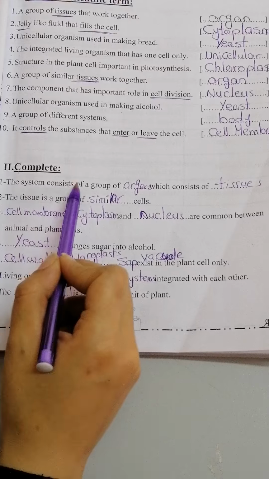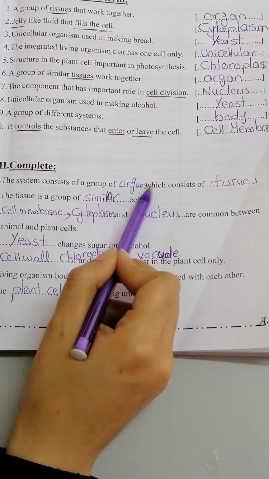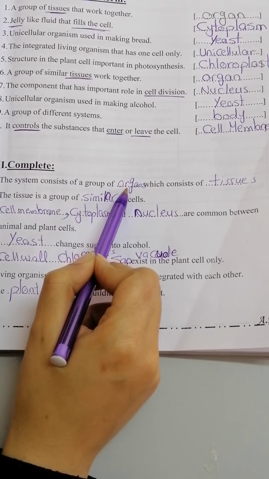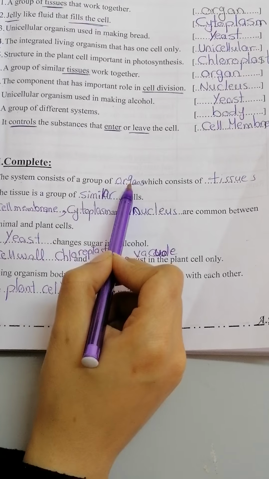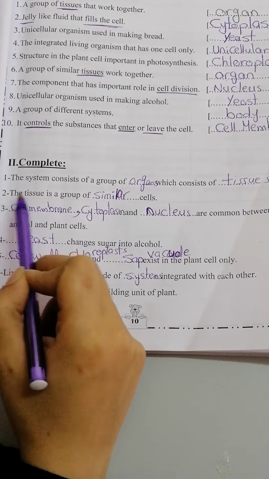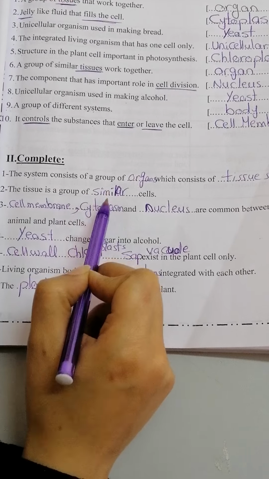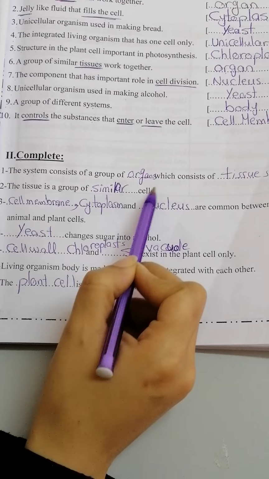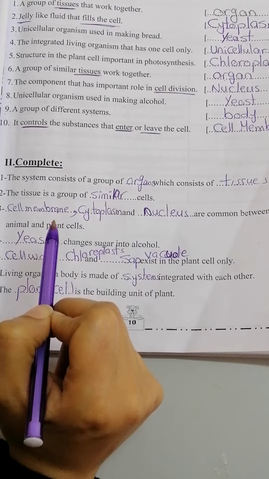Number 1. The system consists of a group of organs. Any system consists of organs, and each organ consists of tissues. Number 2. The tissue is a group of similar cells. Each tissue contains a group of similar cells.